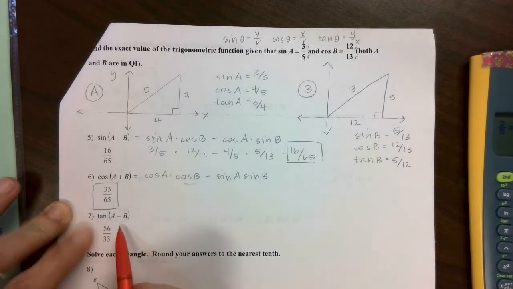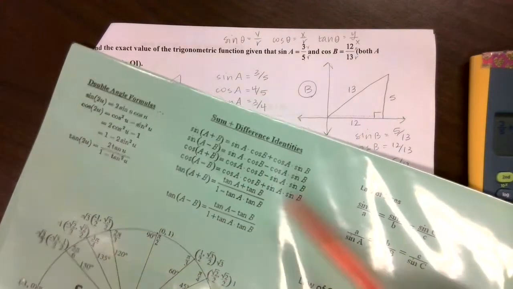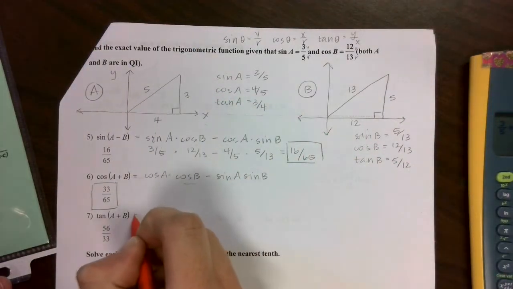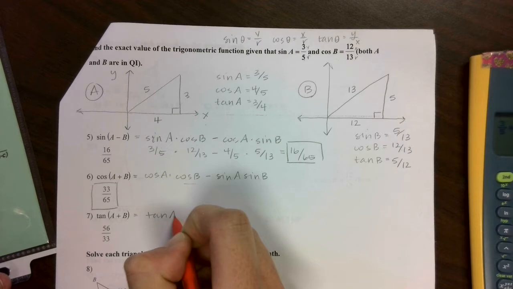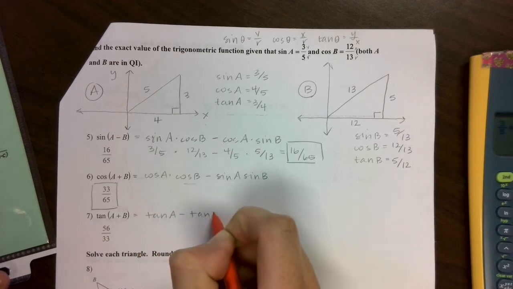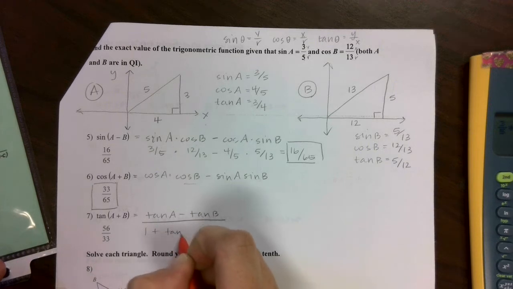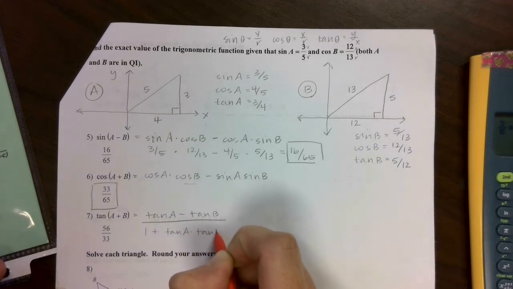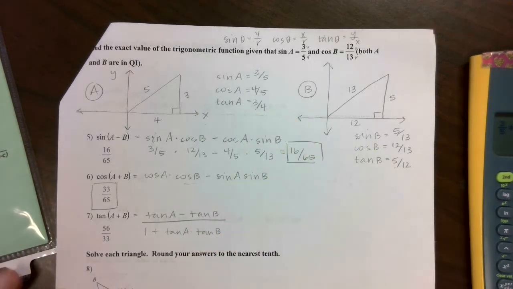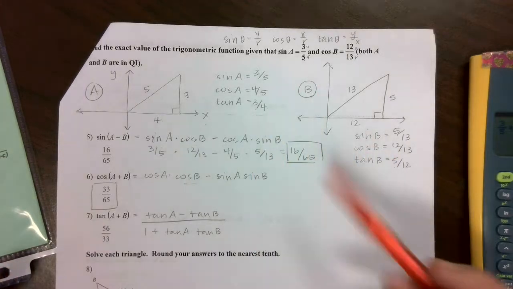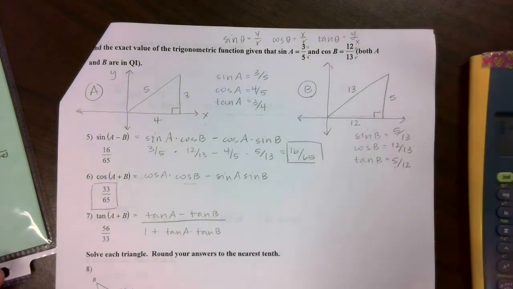Okay, tangent is exactly the same way. This is tangent of A plus B. So we're just going to take our formula and plug this right on in here so we know exactly what to put in our calculator. Tangent A minus tangent B, over 1 plus tangent A times tangent B. Again, we went ahead and did our diligence at the beginning, and so we've got these values, and they just go straight in the formula.